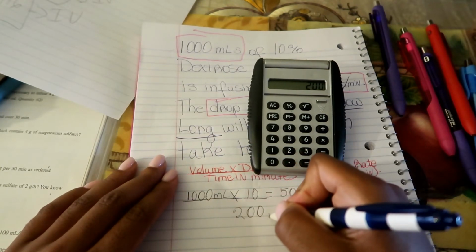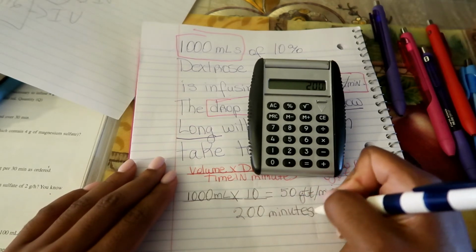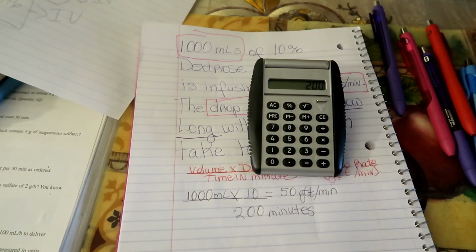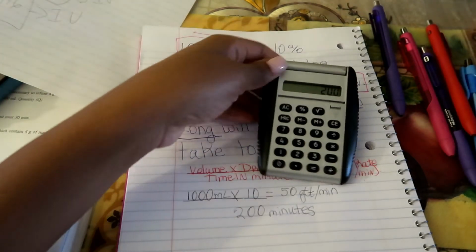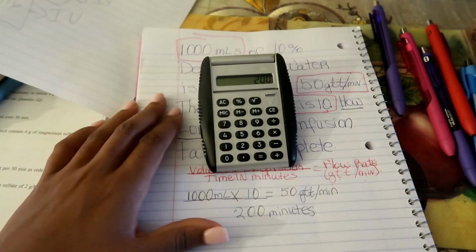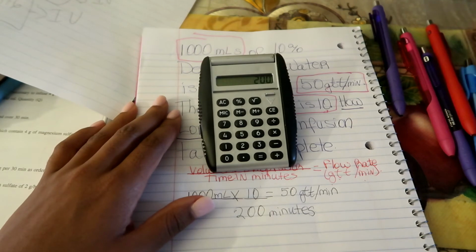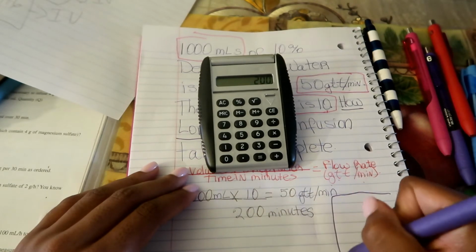So usually when you're answering a question for your dosage calculations exam in nursing school or on the NCLEX, sometimes they would specify like, hey, can you put in hours? Because it's kind of weird to say, how long will it take to complete? Oh, 200 minutes. So that's not a problem. In order to convert minutes to hours, you're going to divide by 60. So let's put a little section right here to remind ourselves.